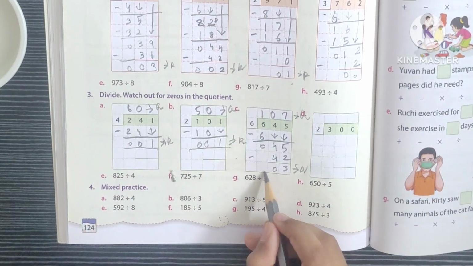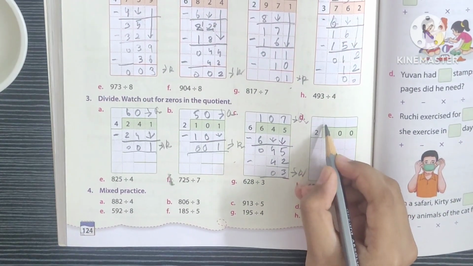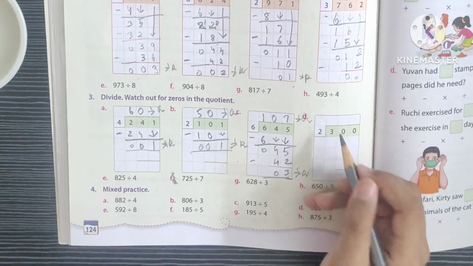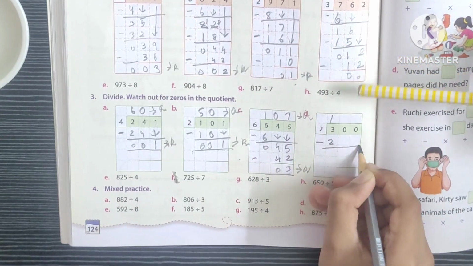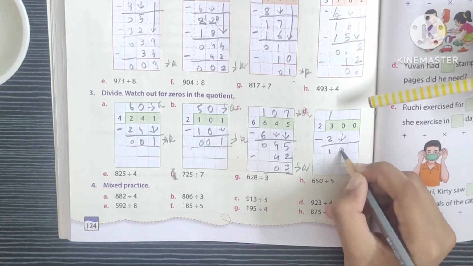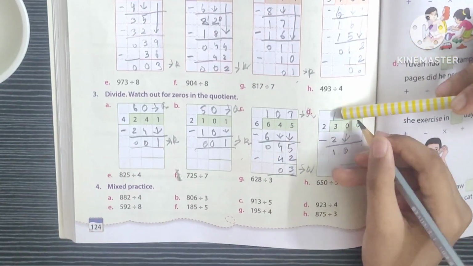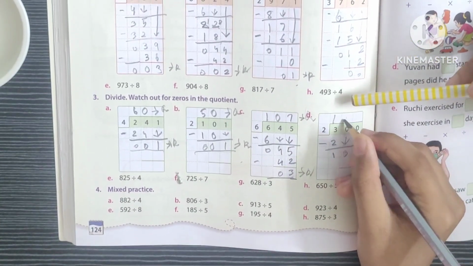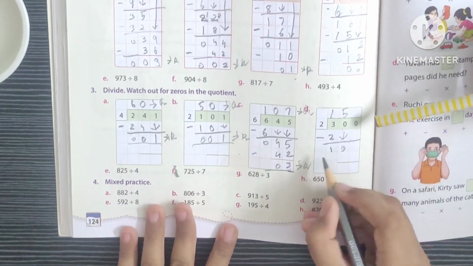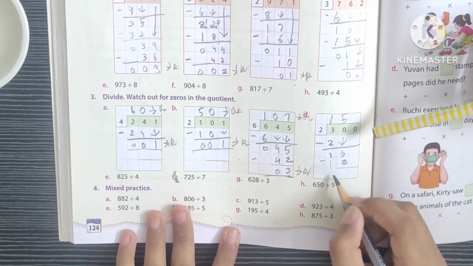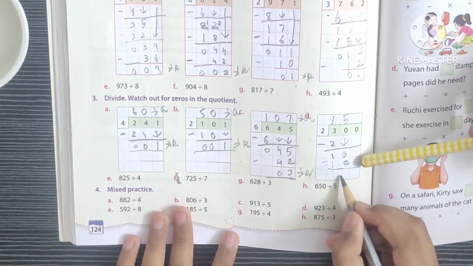Next, 300 divided by 2. 2 5s are 10. 10, 0.